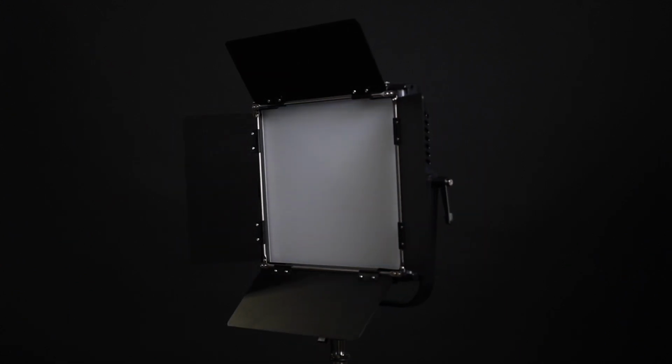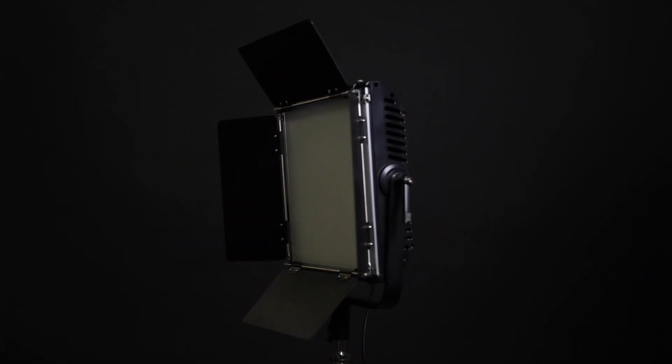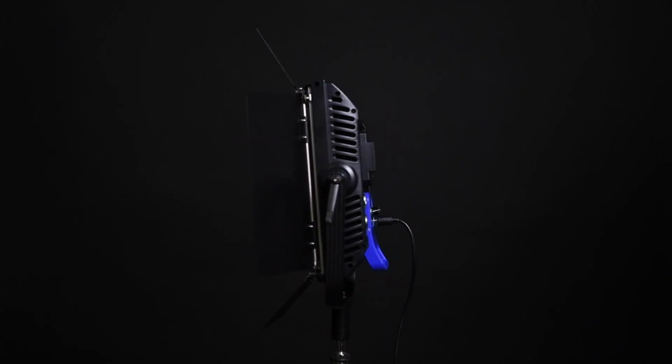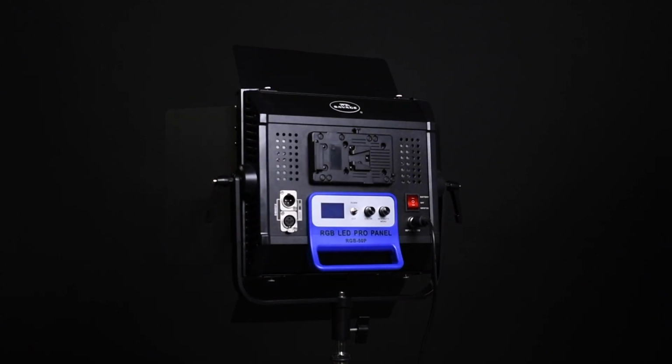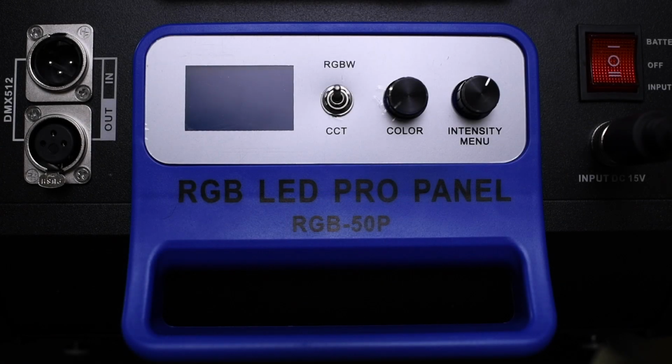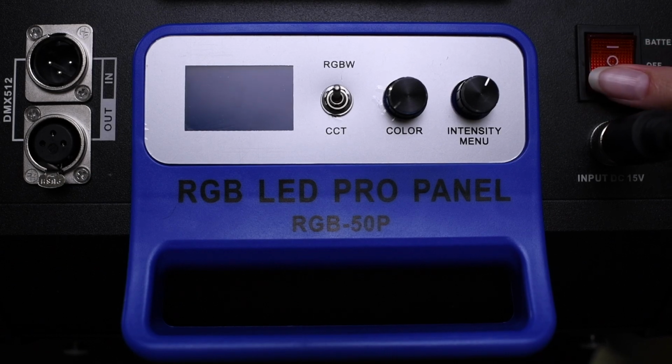The Savage RGB Pro Panel is a versatile and feature-rich LED panel which offers users a broad range of fine adjustment controls for color temperature, RGB color selection, and even special effects. Let's take a detailed tour through the available settings.